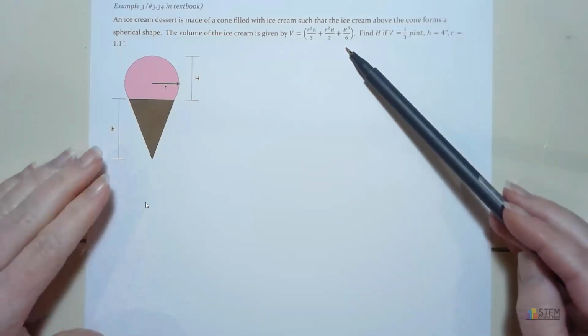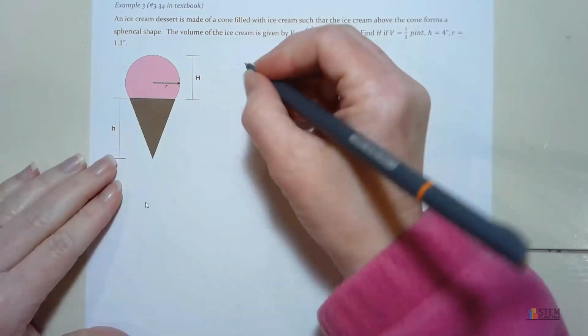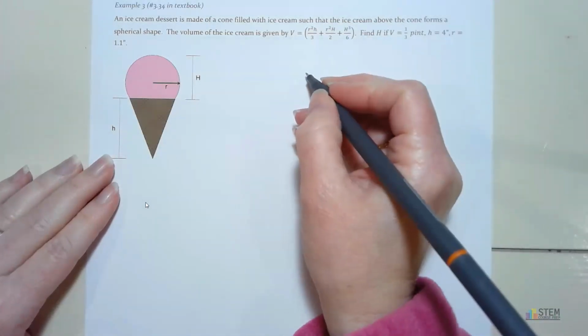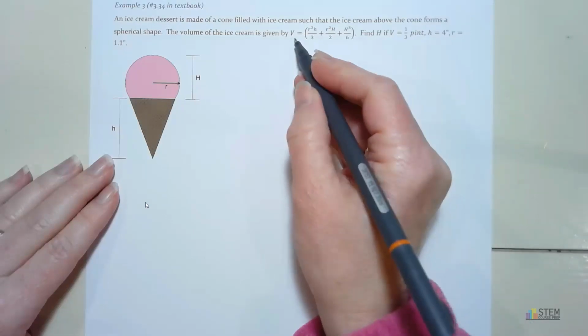All right, and we can rewrite this equation so that we can use Newton's method. So remember, with Newton's method, everything has to be set equal to 0. Right now I've got volume over on this side.